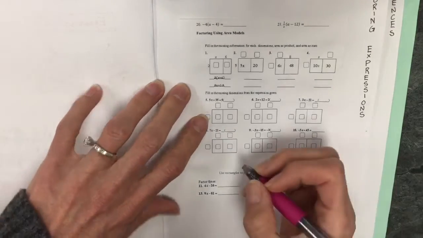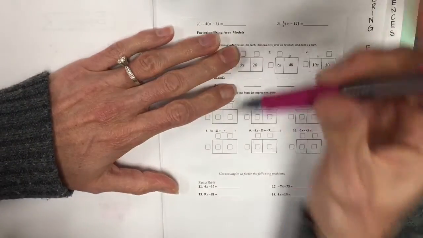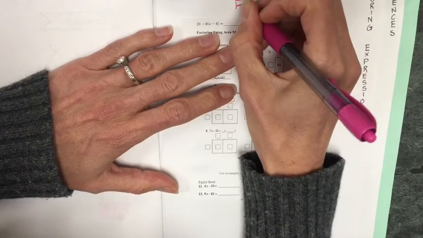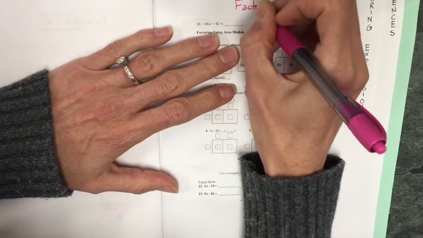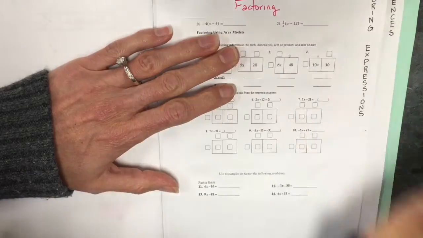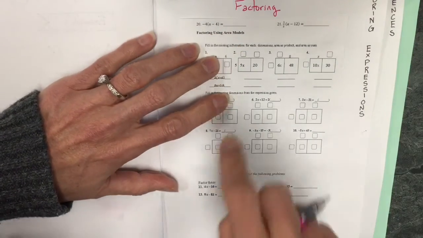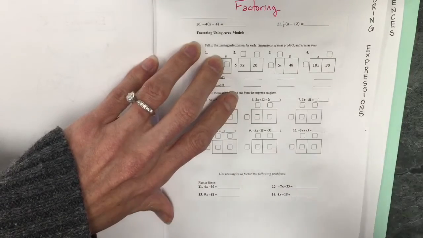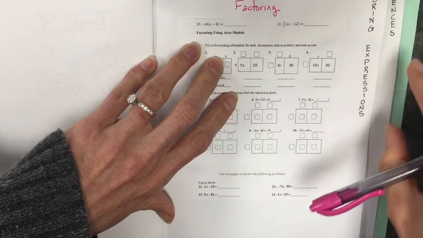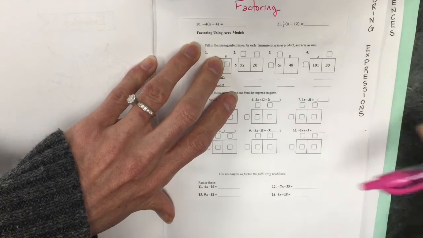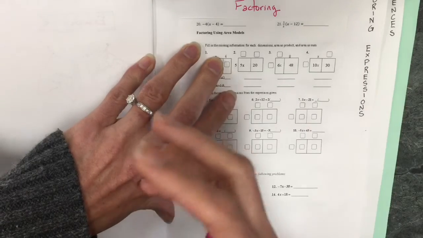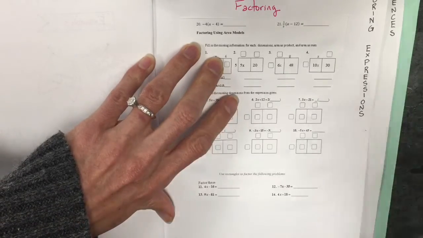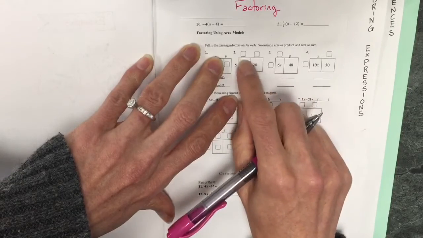Hello, Math 7. We're going to be factoring today. I'm just going to title the top here, Factoring. And factoring is just backwards distributive property, where you're finding something in common in both terms, and you're dividing it out of both terms to take it back to what it would look like before you had distributed.